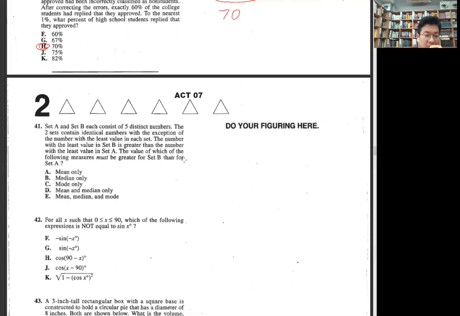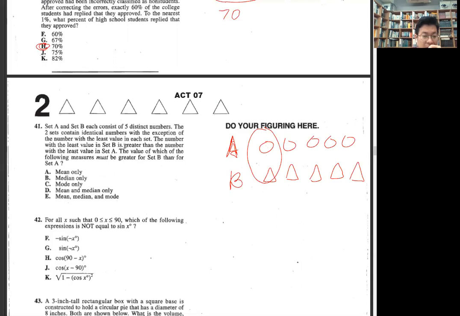Okay, so least number. So we have set A and set B. So 5 of them. And then it says at least, like these two, if you compare the least number, set B is greater this way.